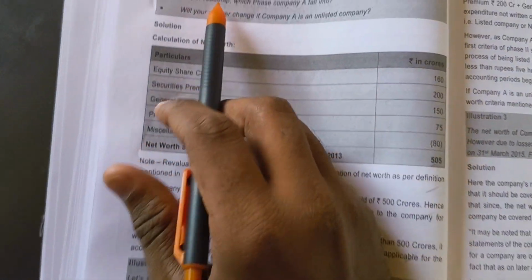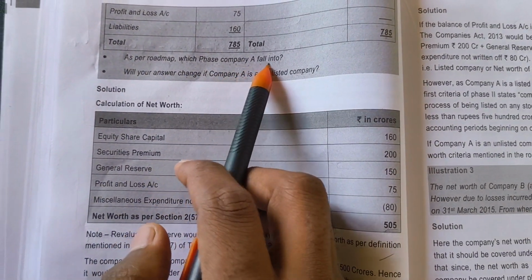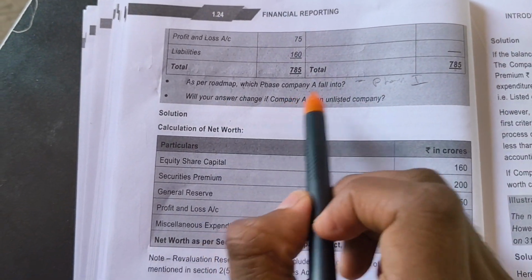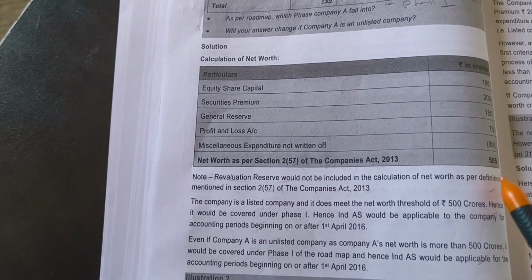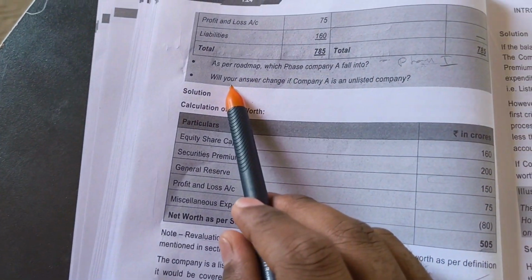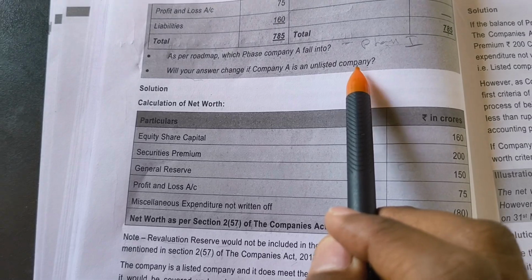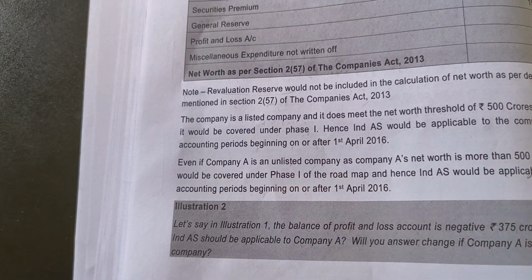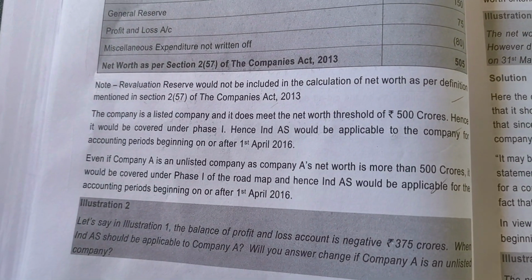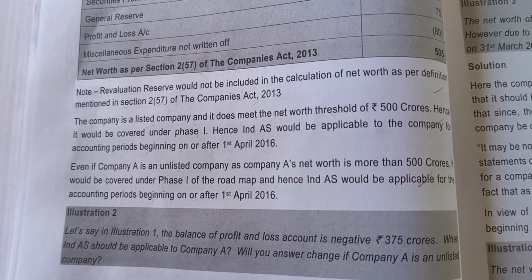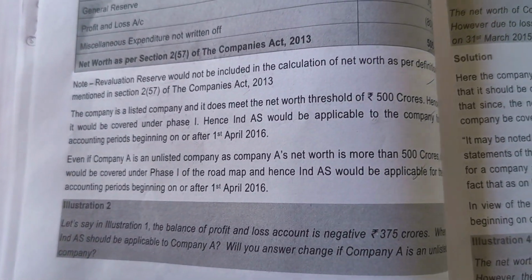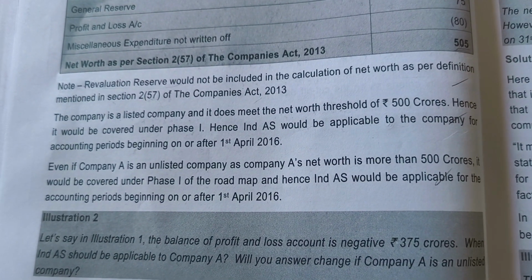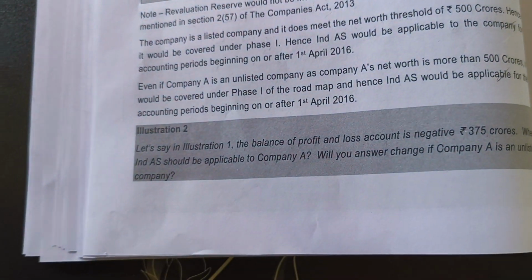And they have given one more question. As per the roadmap, which phase does company A fall into? It is phase 1 itself. Yes, it has crossed the 500 crore limit, so it falls under phase 1. Will your answer change if company A is an unlisted company? Even if company A is an unlisted company, as company A's net worth is more than 500 crore, it would be covered under phase 1 of the roadmap, and hence Ind AS would be applicable for the accounting periods beginning on or after April 1st 2016.